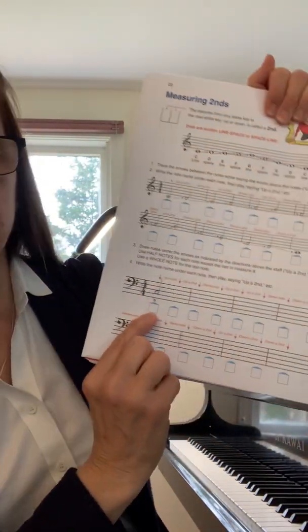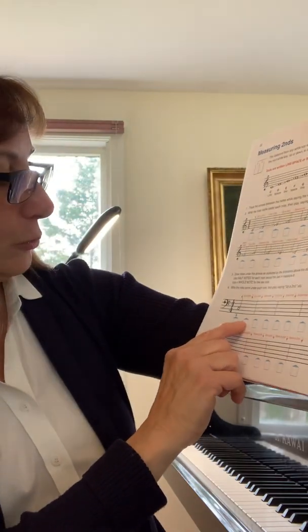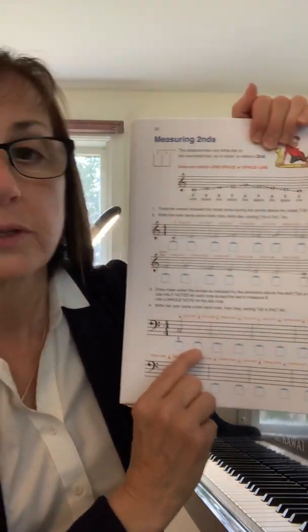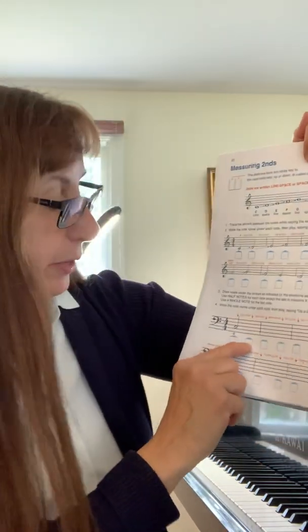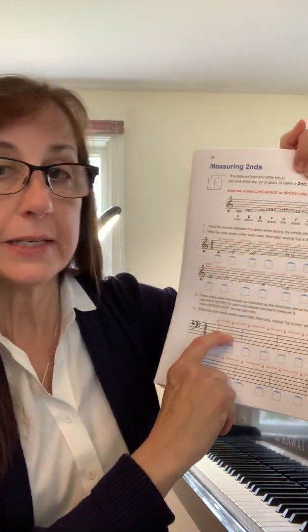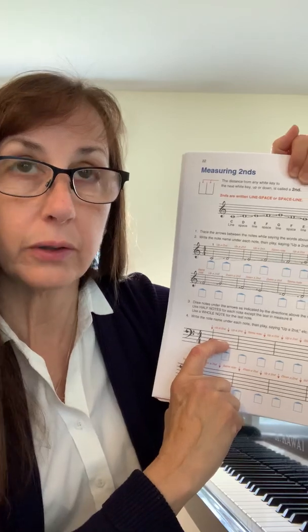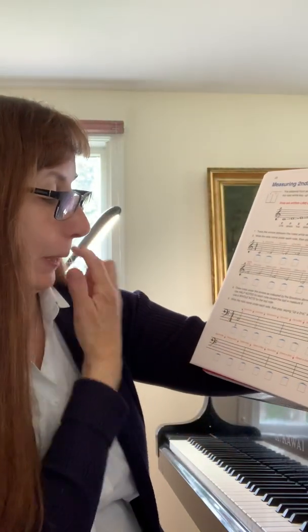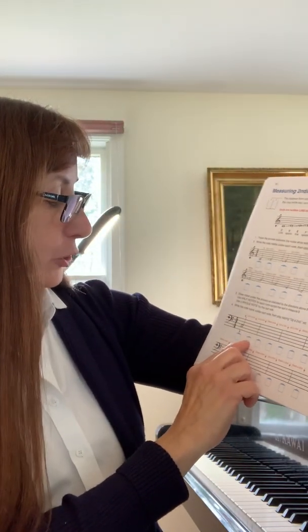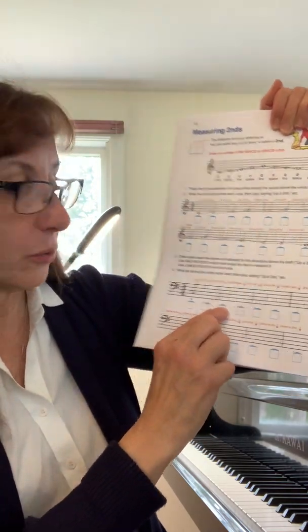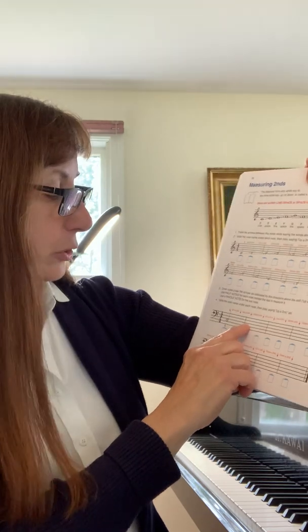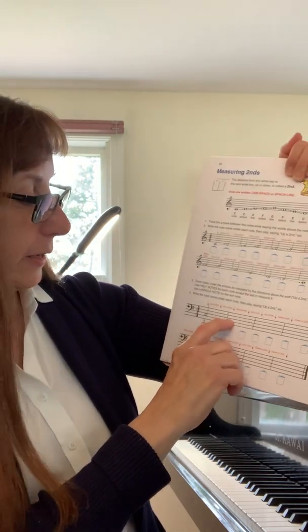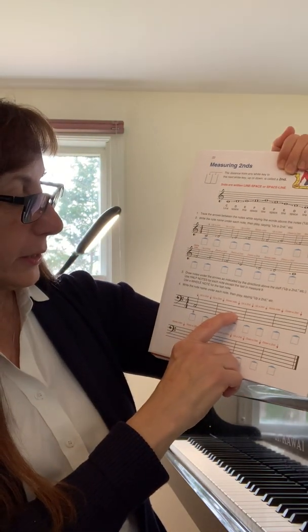So they gave you a C and they asked you to draw up a second. So what's one letter up from C? So you should have drawn a D, and the D should be around the line with the line going through the note. Okay, and then they asked you from this note to go up a second. So you are on a D, so you're going to go up to an E. And then they ask you to write the same note.